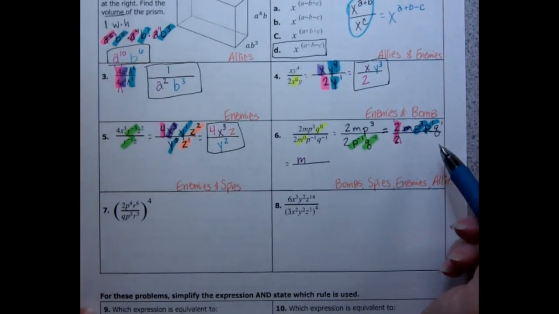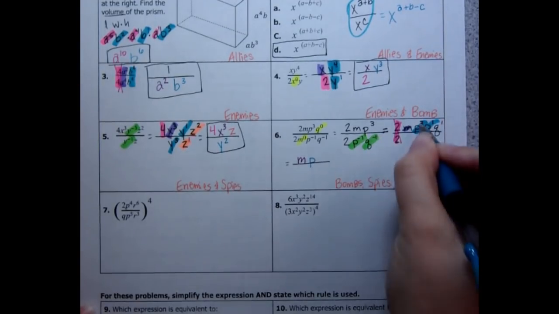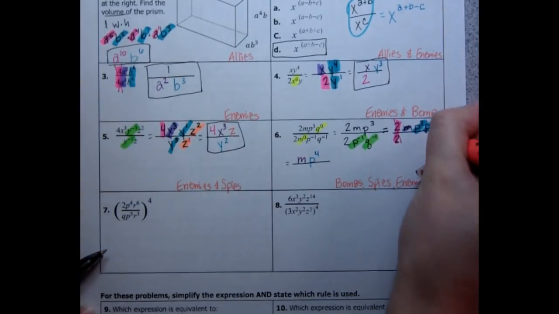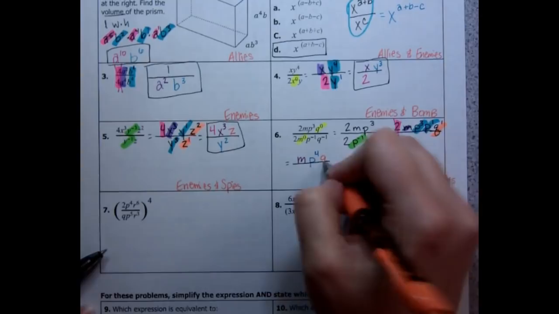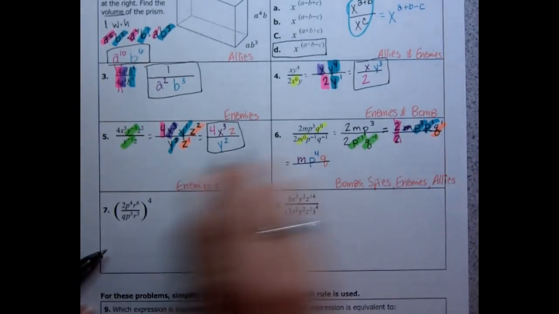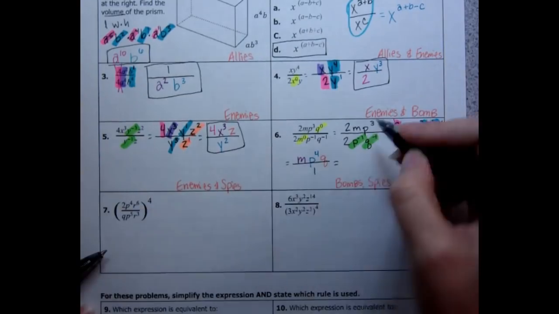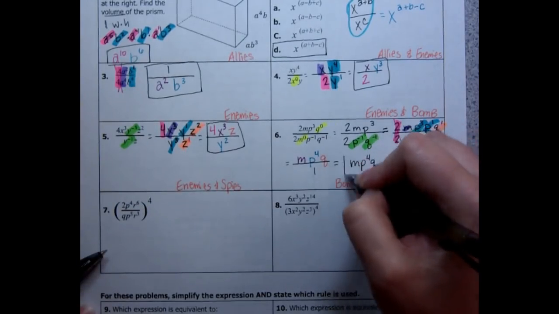They're both on the same side. So I'm going to keep the base and add the exponents. 3 plus 1 gives me 4. And then q to the 1, nothing to combine with. So it's going to be q, and I don't have to write to the 1 power. So if all of that is over 1, I actually don't have to write over 1. So it's just going to be m p to the 4th q.